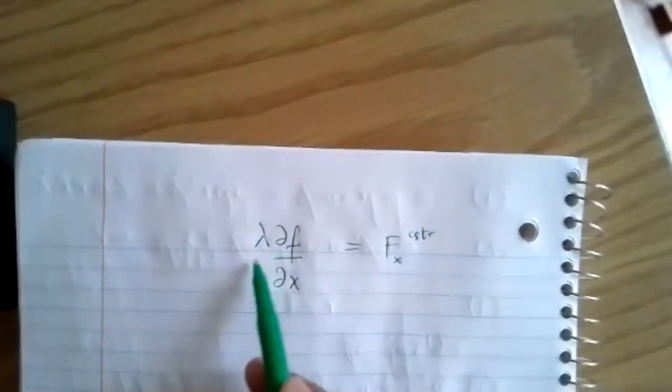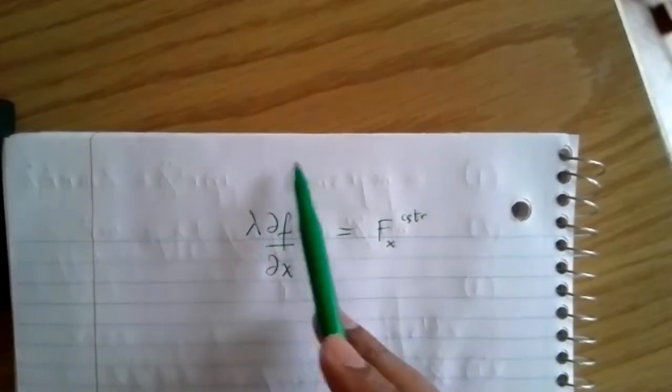And if you do lambda times partial f partial y, that's the y component of the force of constraint. And so here we were looking for the r component, and f was just that relation r minus l equals 0. So the derivative would just give us a 1.